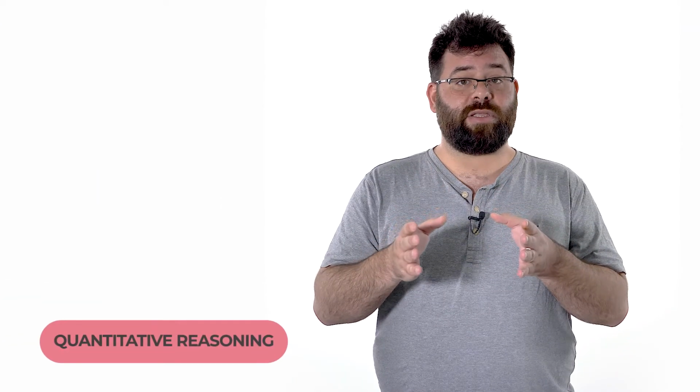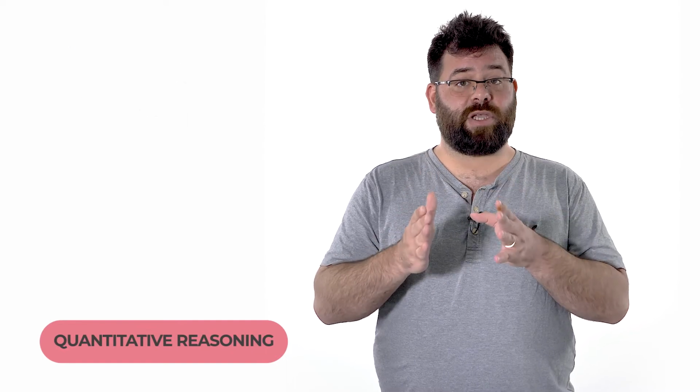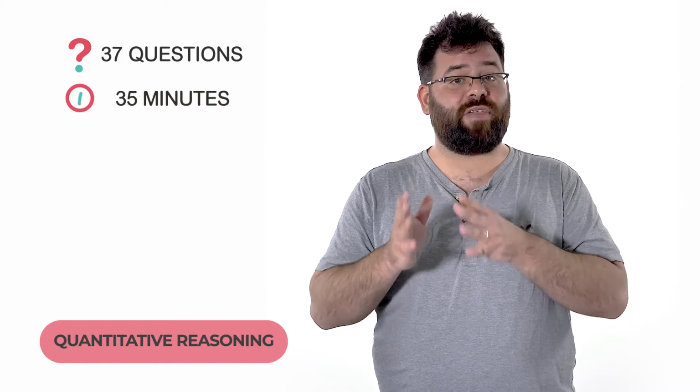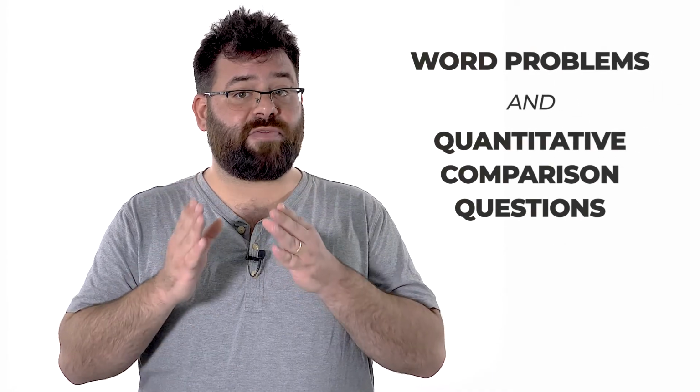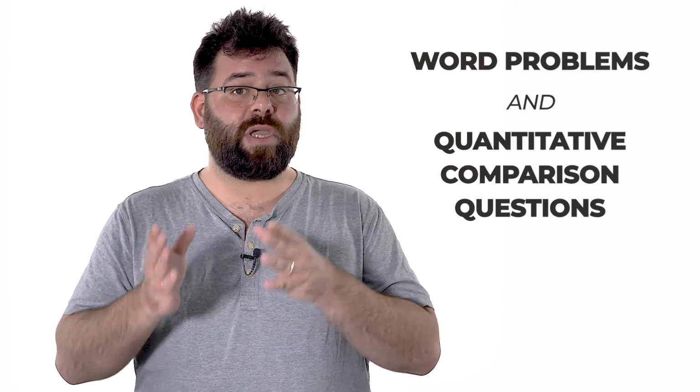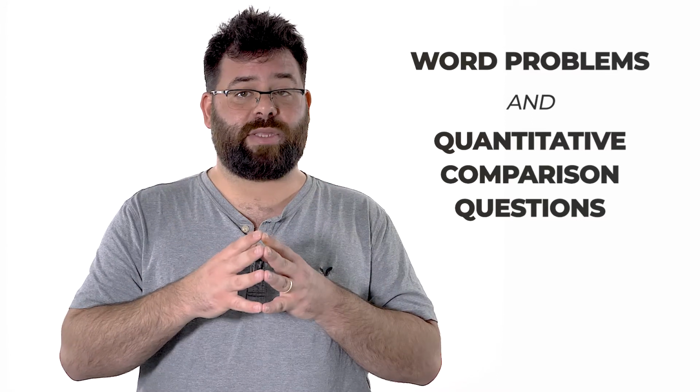The next section is the Quantitative Reasoning section, which has a total of 37 questions to be completed in 35 minutes. On this section, you will need to implement logic and understanding of basic mathematical principles with little or no calculations. This section is comprised of 2 types of questions: word problems and quantitative comparison questions.